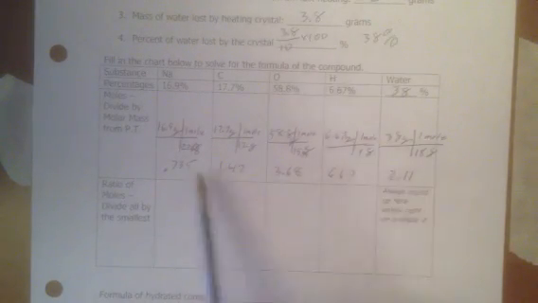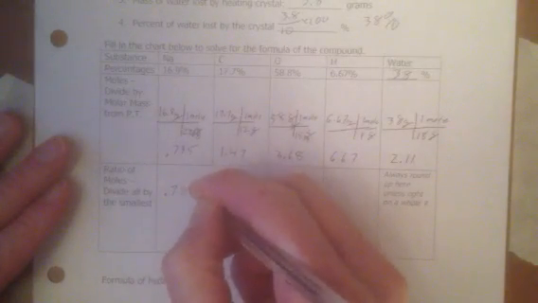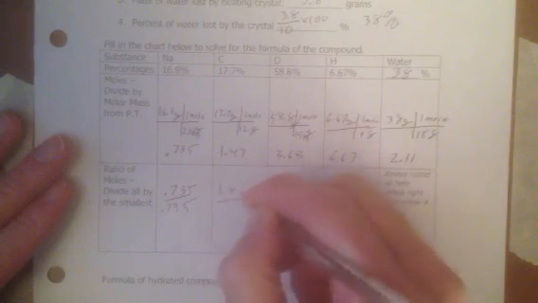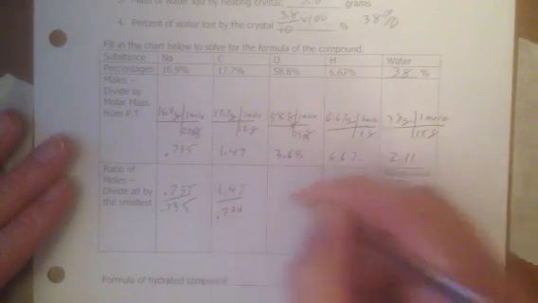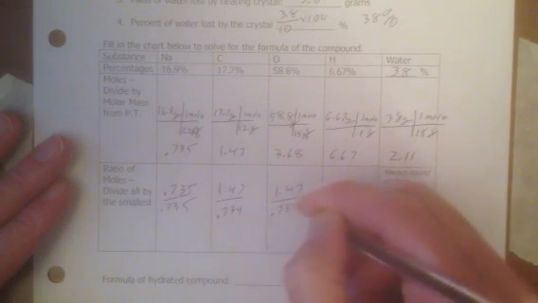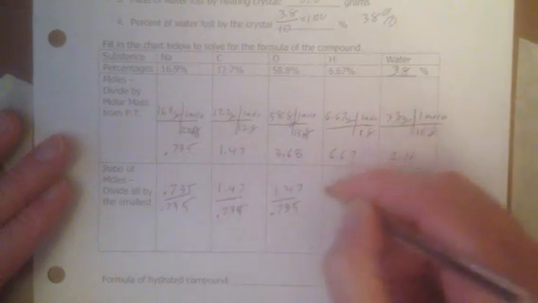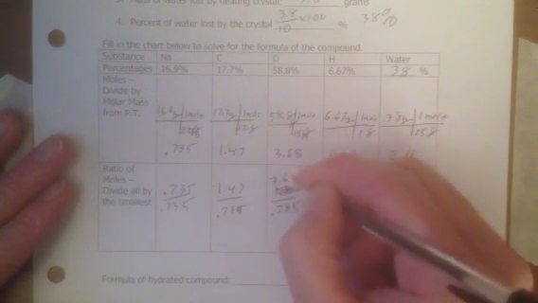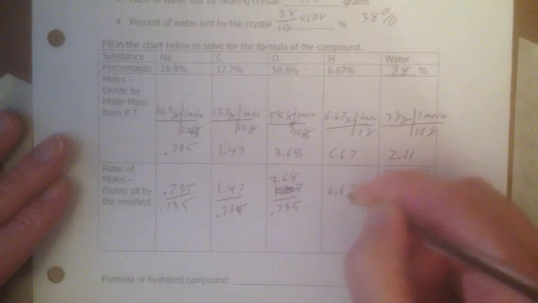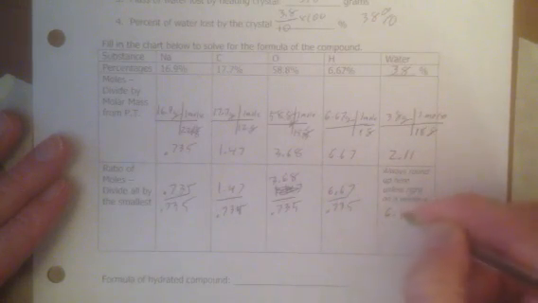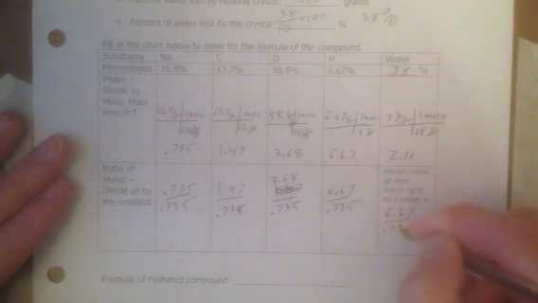Looking at this, our smallest is the 0.735. So I'm going to take all these and divide them by 0.735. 1.47 divided by 0.735. 3.68 divided by 0.735. 6.67 divided by 0.735.